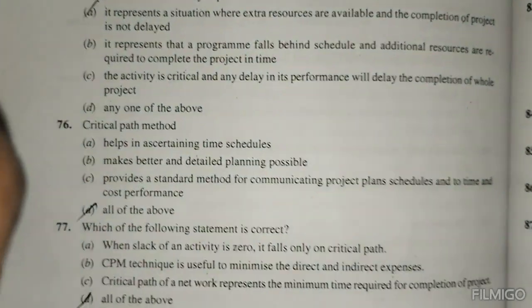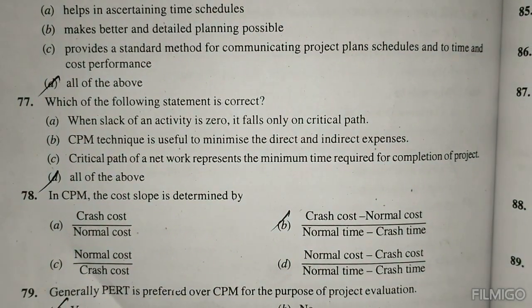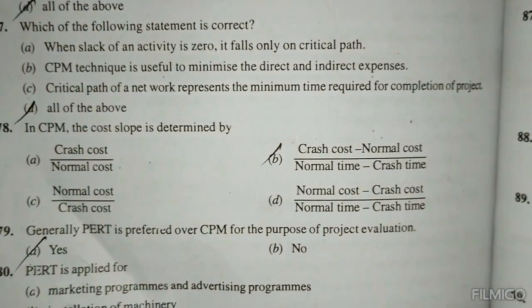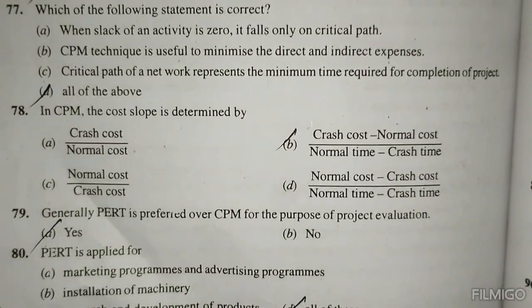Critical path method is all of the above. Which of the following statements is correct? All of them. In CPM, the cost slope is determined by crash cost minus normal cost divided by normal time minus crash time. Generally, PERT is preferred over CPM for the purpose of project evaluation. PERT is applied for all of the above.